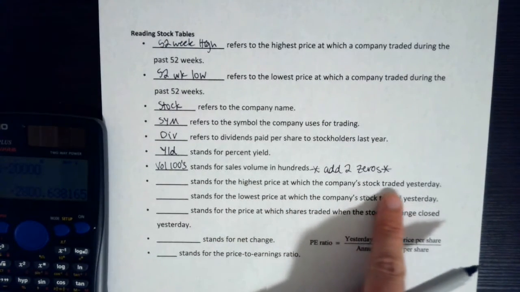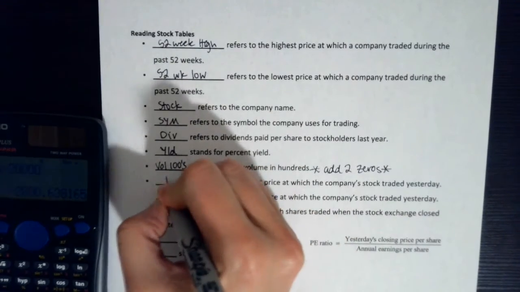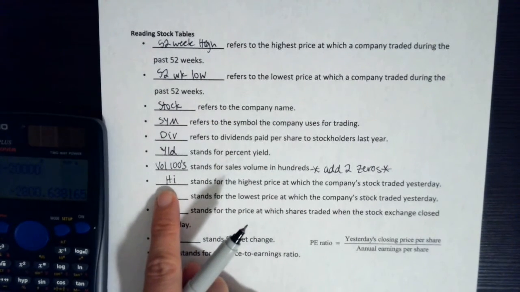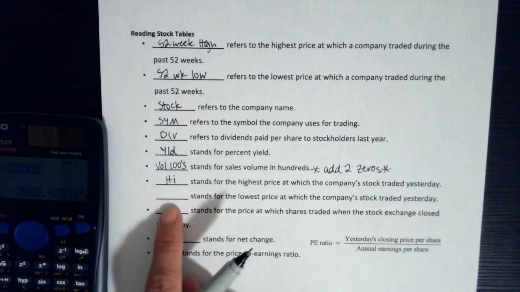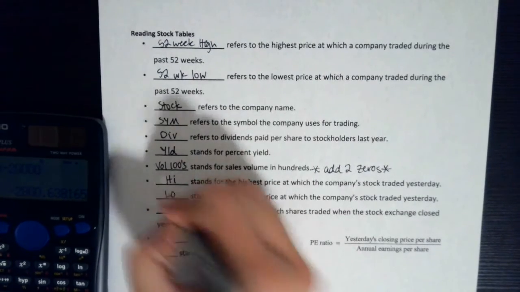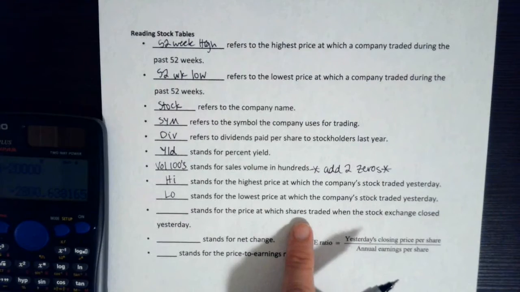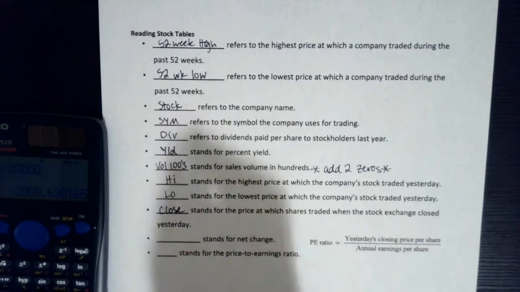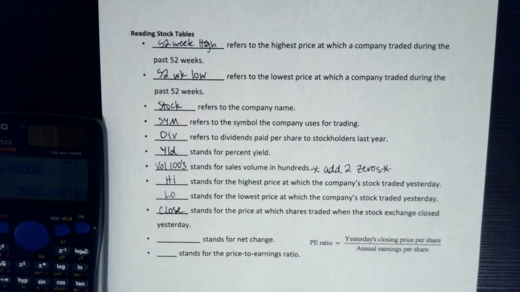The highest price at which the company traded yesterday says HI for high. So 52-week high means the highest it's been all year, but just high, HI, is the highest price it was yesterday. And low is the lowest price it was yesterday. And then the price at which shares are traded when it closed yesterday is close. So the stock market opens and closes, and I'm not really sure how they do all that with time changes, but there is a cutoff point where you can't buy or sell anymore at the end of the day. And at the end of the day, they call it the close. And so whatever price your stock was at the end of the day when they cut you off, that's what this number is going to tell you.